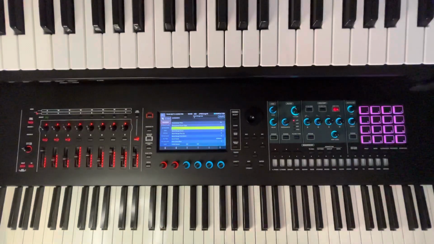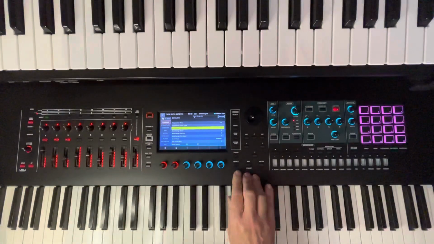So you get this crazy idea: oh, I'd love to do a perfect fifth, but also an octave. Boom, just like that. There you go.